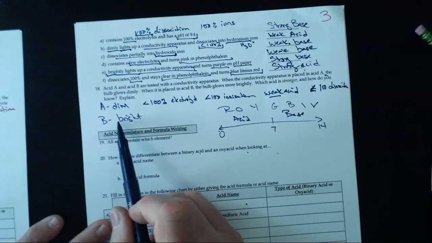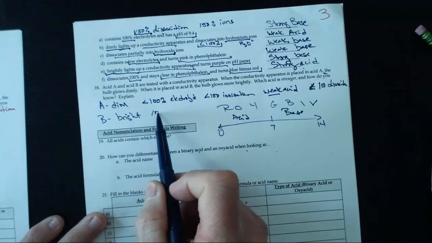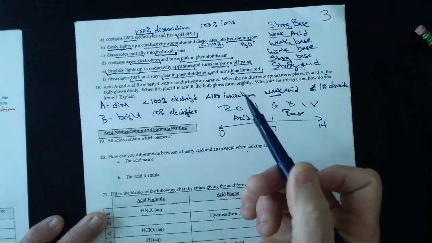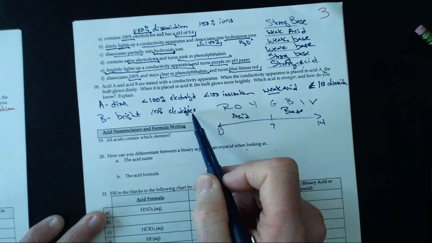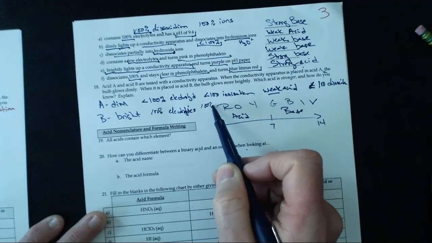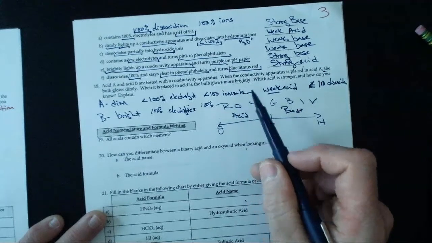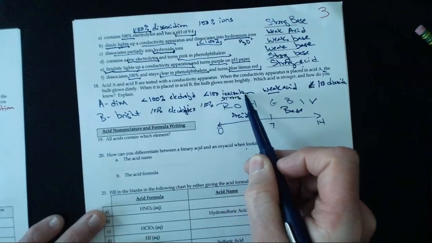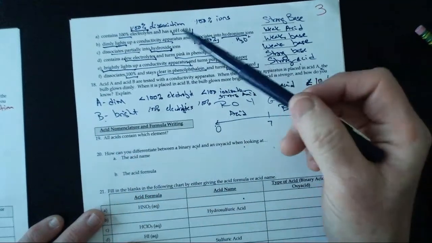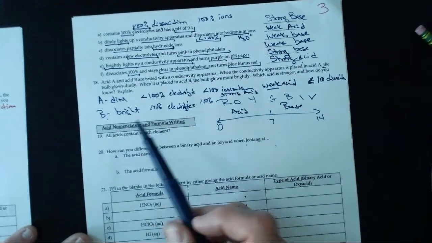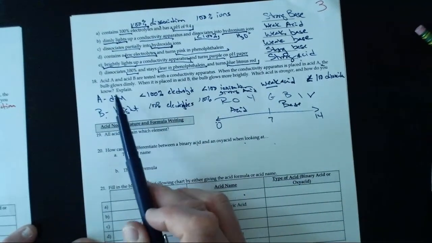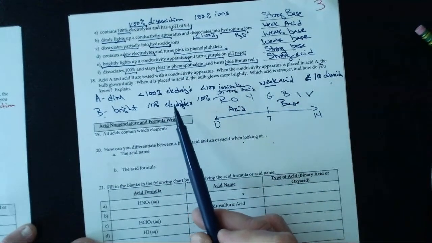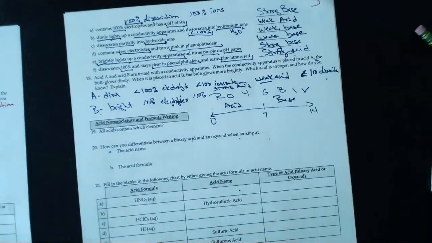B is very bright, so that means you've got to have 100% electrolytes in order to make that bright. In order to have 100% electrolyte, you must have had 100% ionization. In order for it to be 100% ionization, you had to have had 100% dissociation. So B must be a strong acid. So B is stronger than A because of the fact that only 100% electrolytes would light it brighter than the other. 100% dissociation is what's going to cause 100% ionization, which gives you 100% electrolytes, which gives you this bright light.